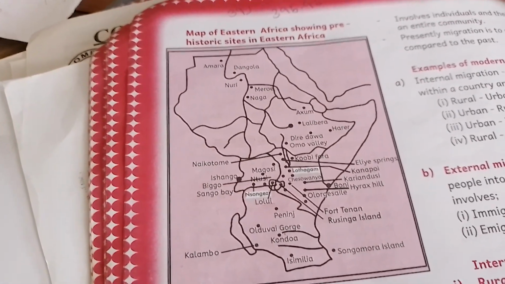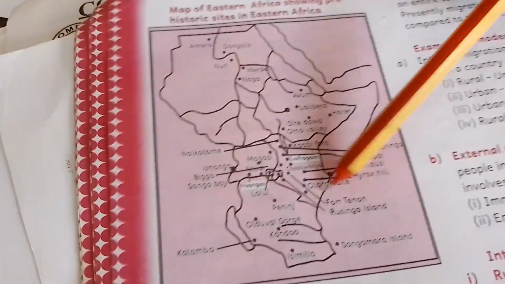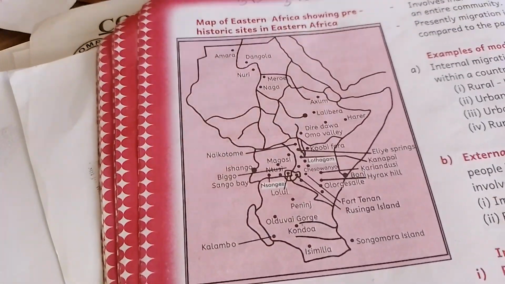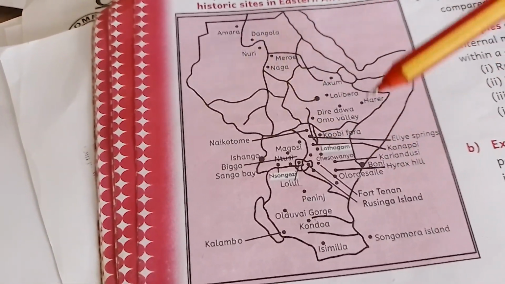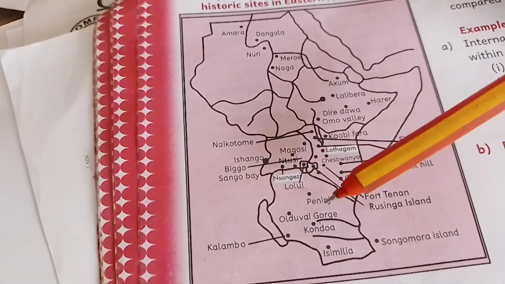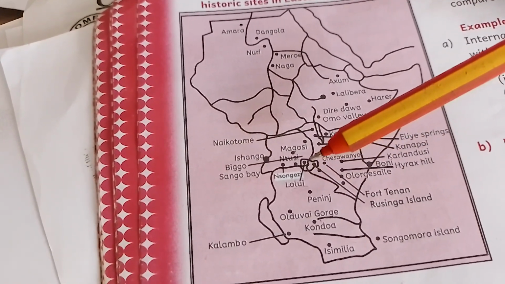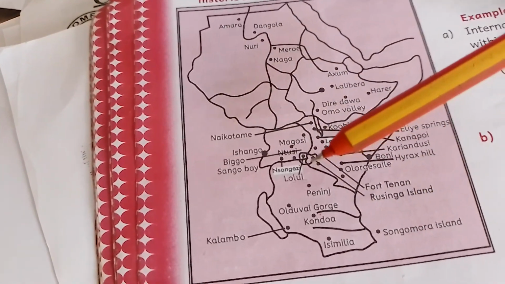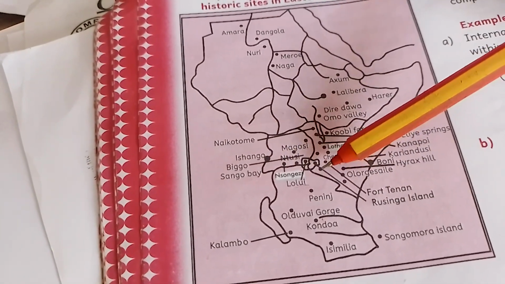The map of Eastern Africa showing prehistorical sites in Africa. A question must be captured from here. Apart from the evolution theory, Homo habilis, Homo erectus, Homo sapiens, we have a question from prehistorical sites: which ones are found in Kenya? In Tanzania you can see Isimila, Kondoa, Engaruka, Peninj, Olduvai. Then we have Lolui, which is found in Uganda near Lake Victoria. Then in Kenya we have Rusinga.